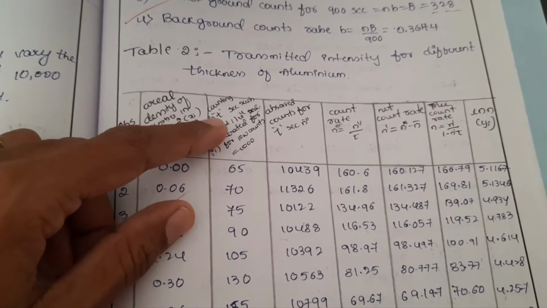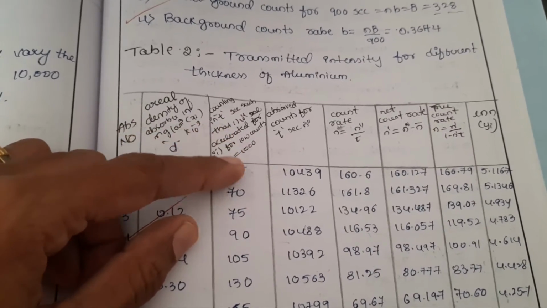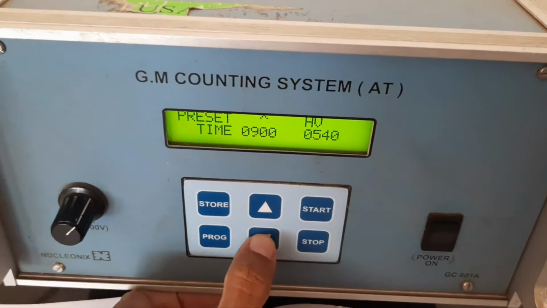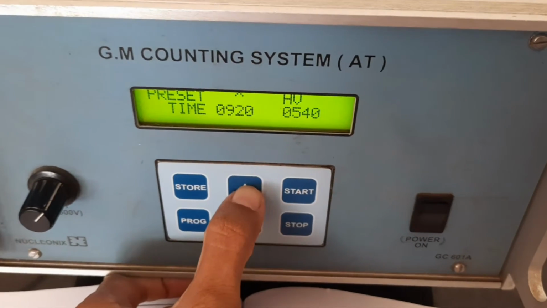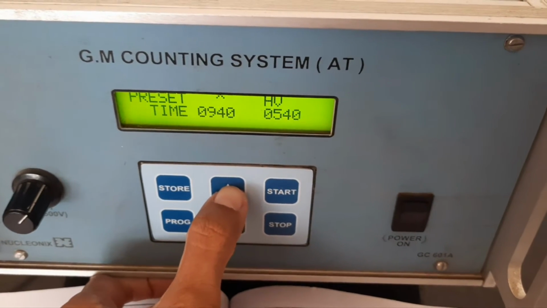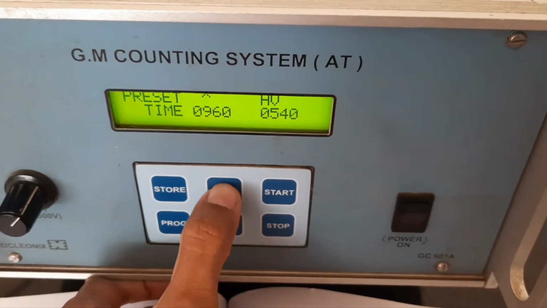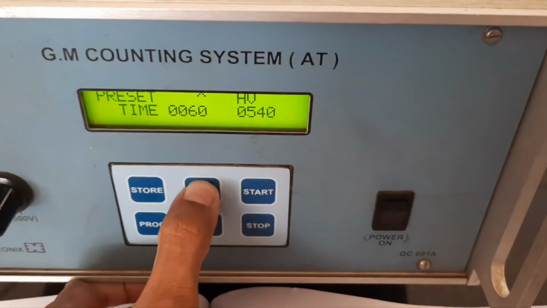For counting in T seconds, the preset time, you have to set it to 65 for the first reading. So again you have to make changes here. You take this 6, then make this 0, then this must be 65.